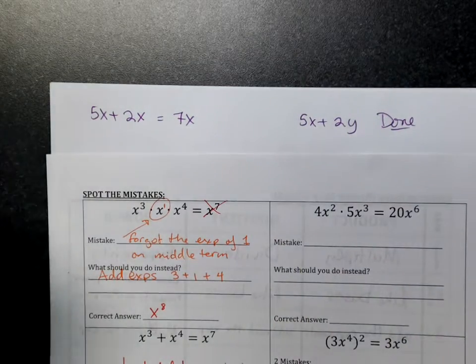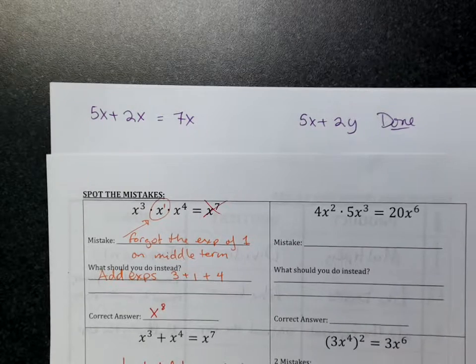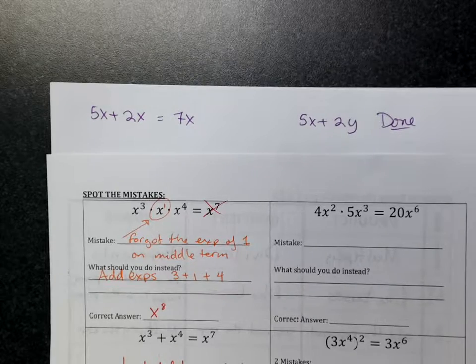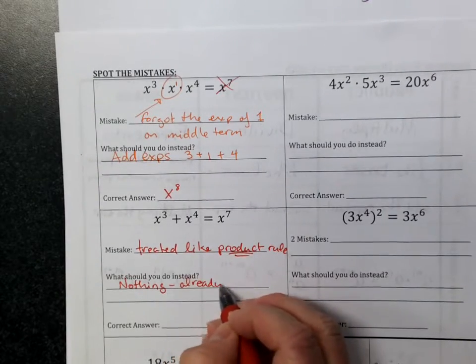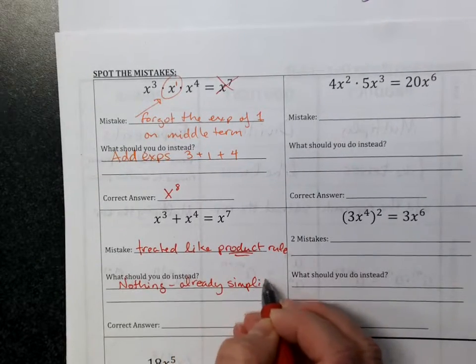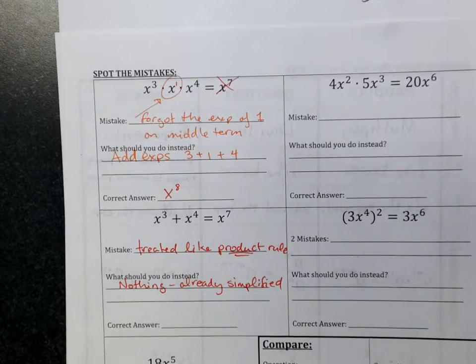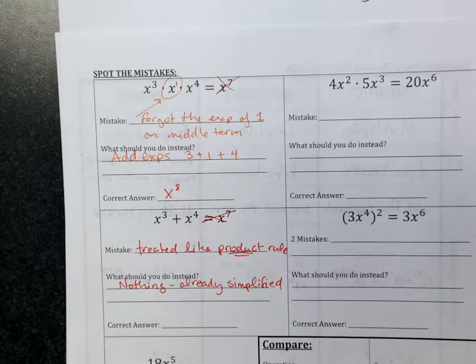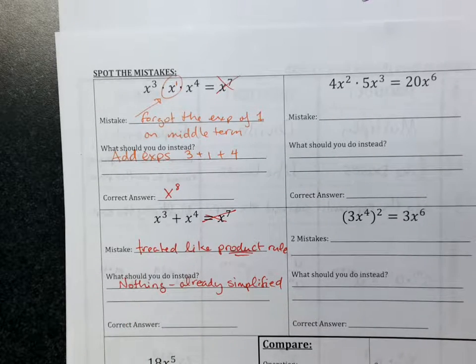Okay? So all you can do is just, what should you do instead? Nothing. Yeah. It's already simplified. It's as simple as it gets. And now, don't put no solution or undefined or anything like that. Those terms don't apply to this. And that's a common mix-up. It's like, oh, if I can't do anything, it has to be some sort of official term, null. Not really. No, it's perfectly real. It's perfectly fine. It just can't be simplified. It's perfectly defined. It's a thing. It's just already in lowest terms.